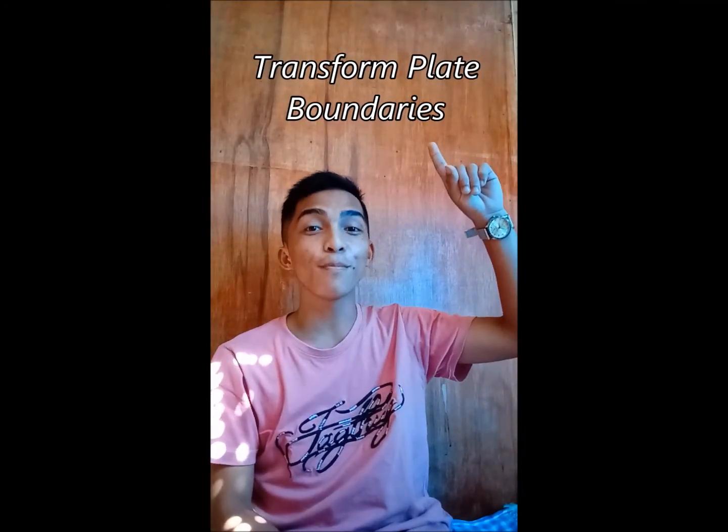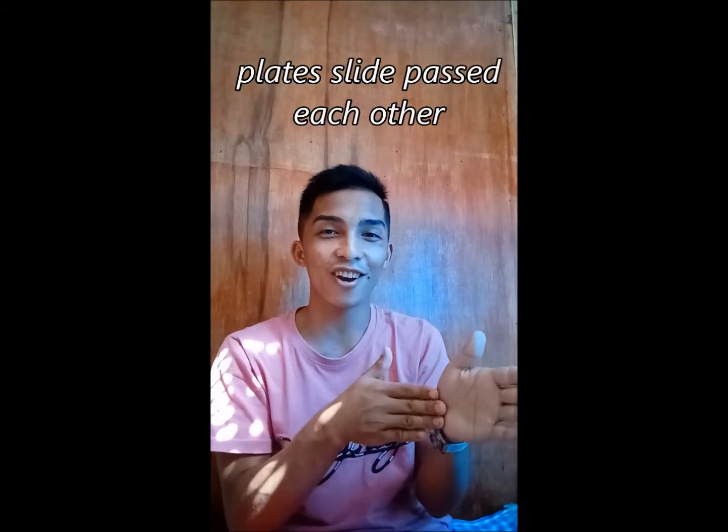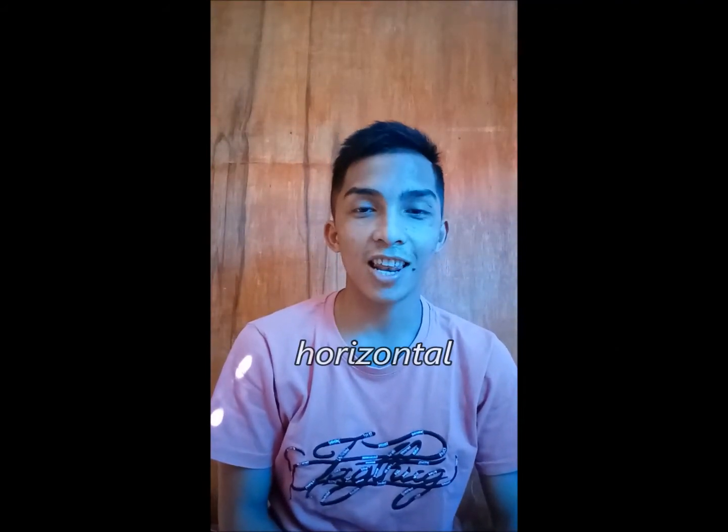And now, the last type of plate boundary is what we call transform boundaries, where the plates slide past each other. In transform boundaries, the relative motion of the plates is horizontal. They can occur underwater or on land, and the crust is neither created nor destroyed.